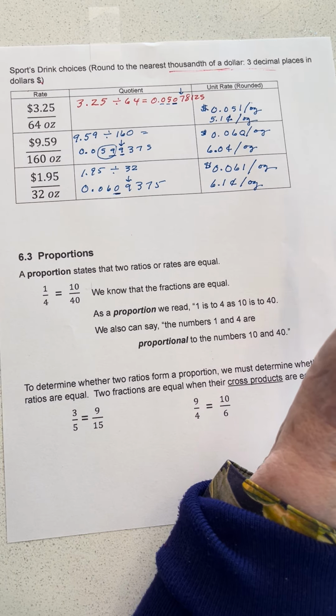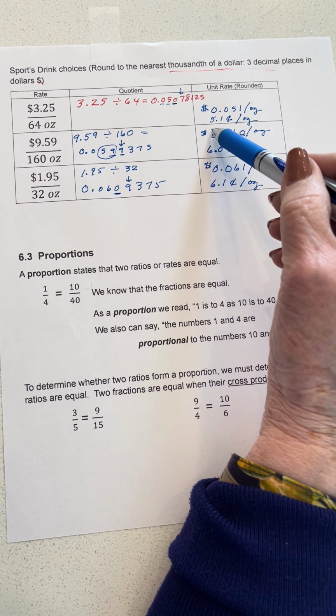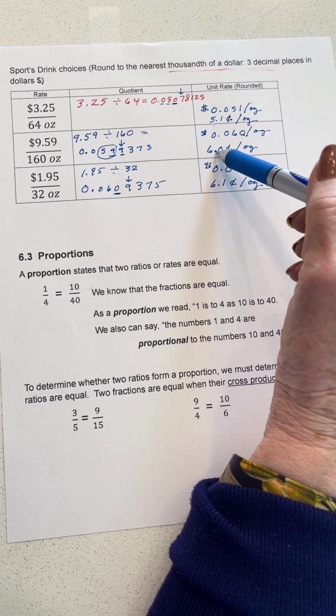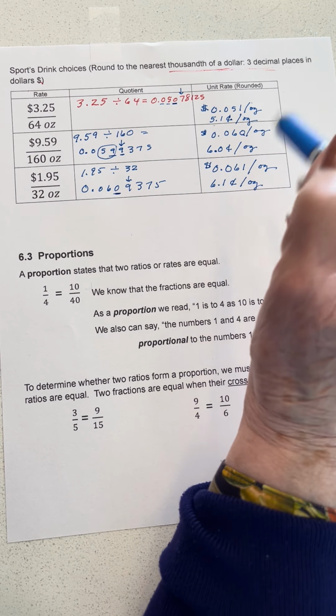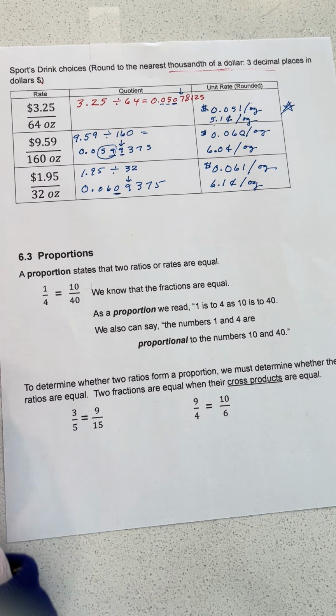Okay, so which one is the best buy? We got 5 cents an ounce, 6 cents an ounce, or more than 6 cents. So this is going to be our best buy because it is the least expensive.